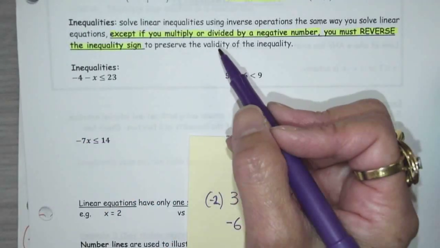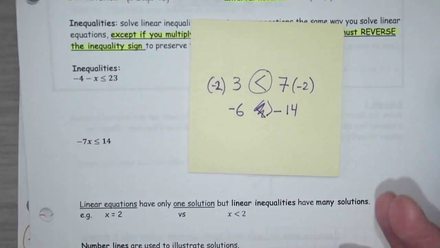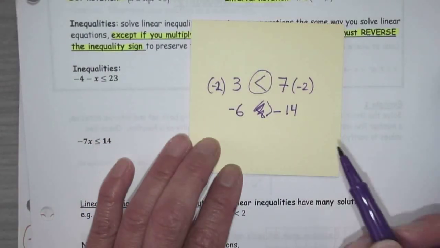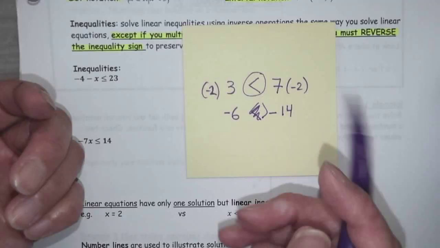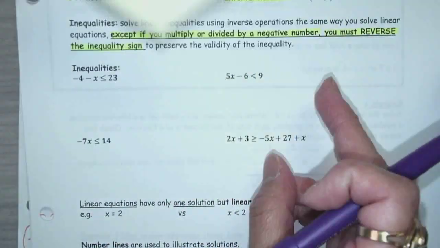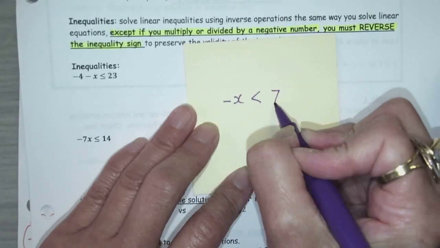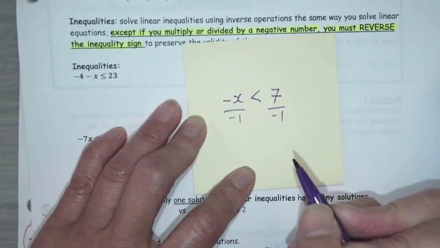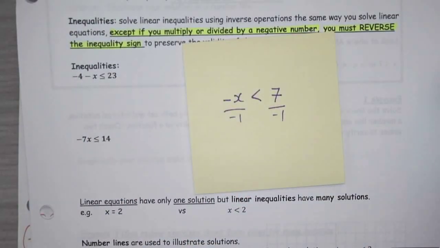It's not equal anymore. We flip it to keep it a valid statement, a true statement. Okay, so that was what we learned way back in grade 9, when you multiply or divide by a negative. How often do we multiply by a negative number? Not often. Usually when we get an answer, we would get something like negative x is less than 7, and most people's instinct is to divide both sides by negative 1. We don't usually multiply by negative 1, but you could.